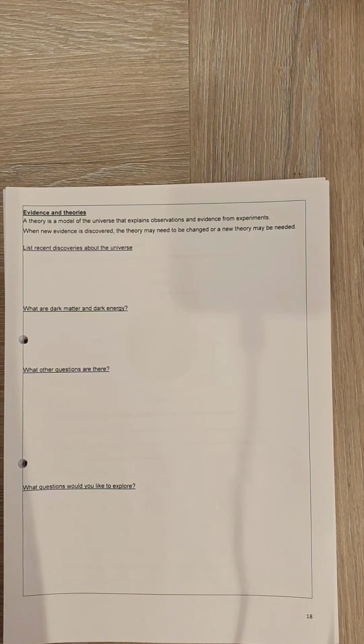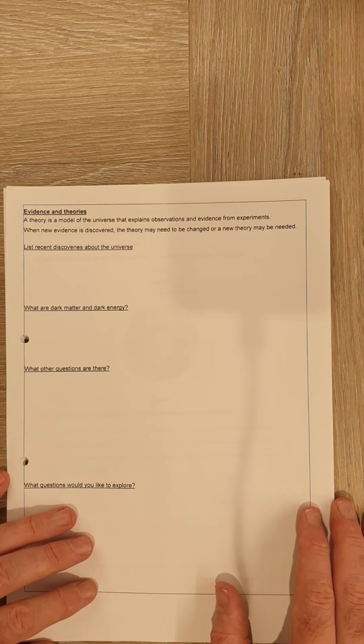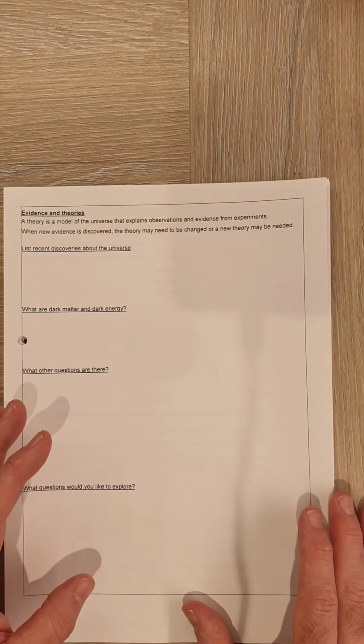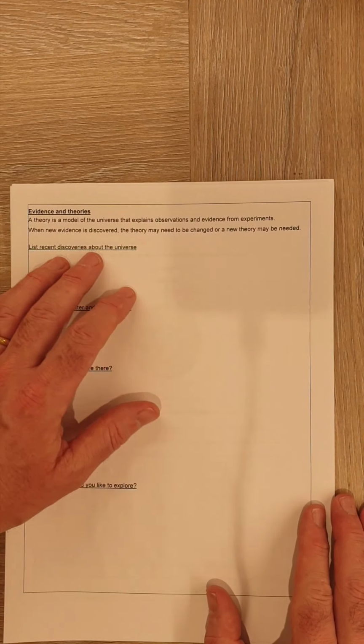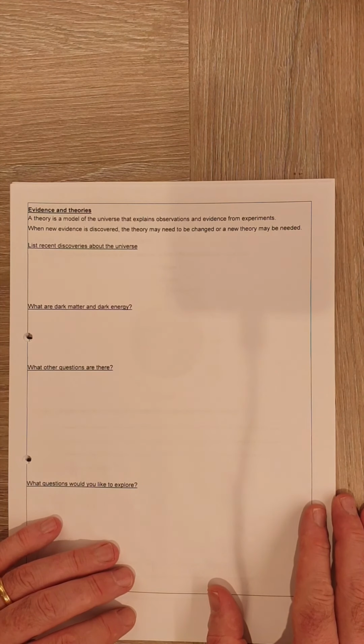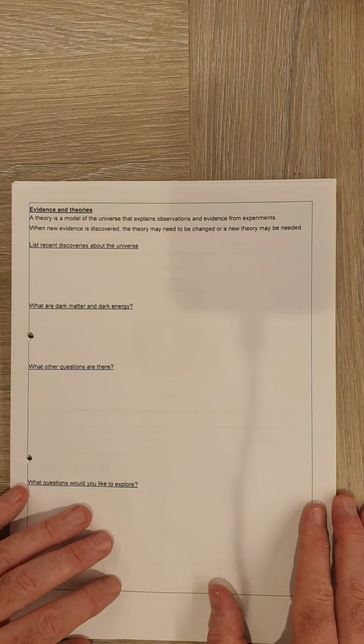And this is something that was discussed in more detail in topic 4, which was to do with atomic structure, where we saw that the model of what the atom looked like changed from its initial idea with Dalton to the plum pudding model to the new nuclear theory of the atom that explains the new evidence from the discovery of electrons, protons and neutrons. So when new evidence is discovered, the theory may need to be changed, or even a completely new theory may be needed.